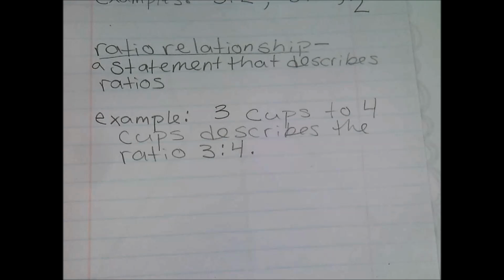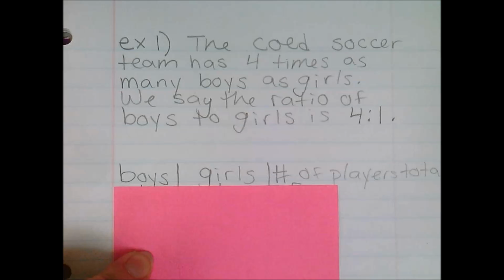Now our second vocabulary word for today is ratio relationship. Now this is a statement that describes ratios. As you remember today in class, ratios do not have units or description words. So a ratio relationship is a way that we can describe the ratio to know more about it. For example, 3 cups to 4 cups describes the ratio 3 to 4. Without that ratio relationship, we're not really sure what 3 to 4 means. Make sure this is written down in your math notebook.